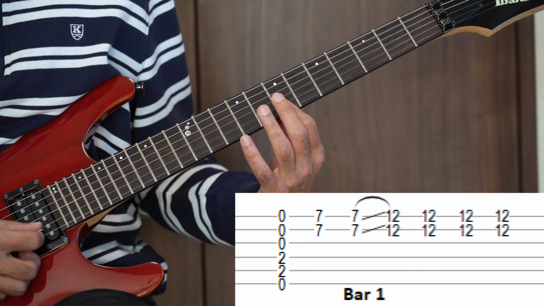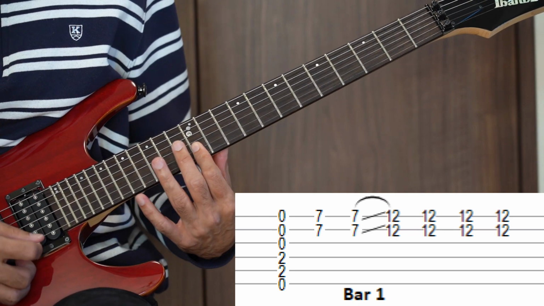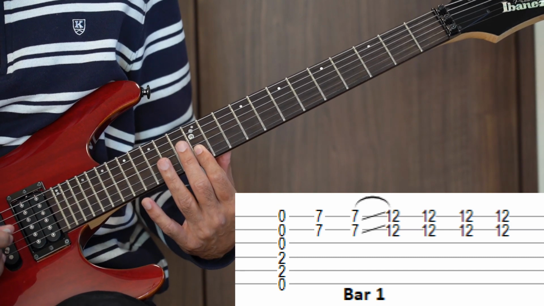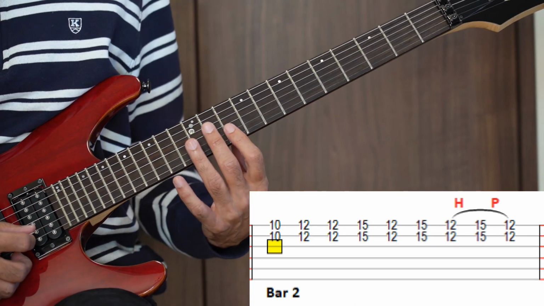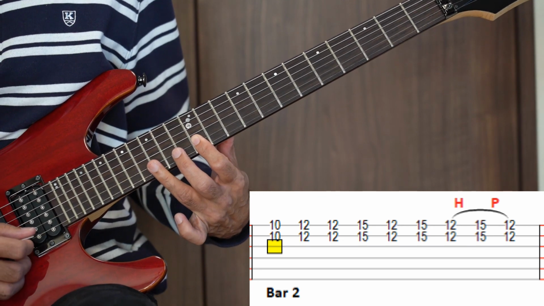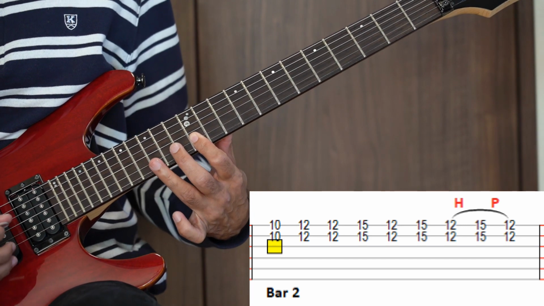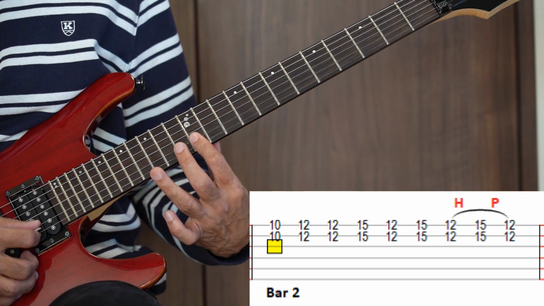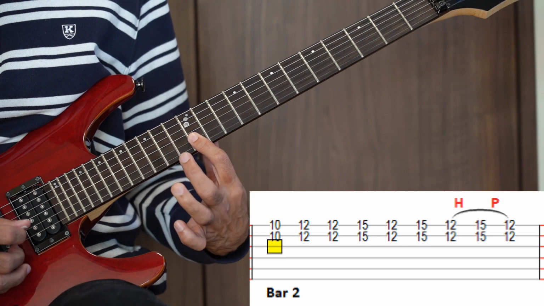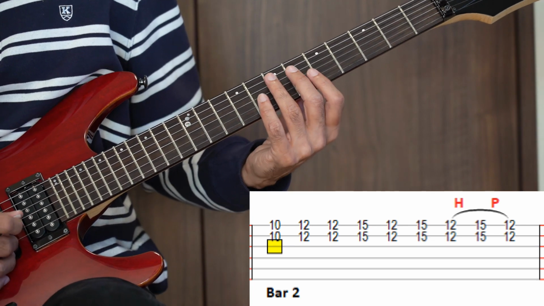Start from 7th fret and then slide 7, 7, slide to 12. 1, 2, 3 on 12th fret. That is bar 1 or section 1. 10, 12, 12. 15, 12. 15, 12. So second time 15, 12 से हम 15 को hammer on करेंगे and 15 से हम 12 तक pull off करेंगे. Okay. So this is bar 2 या section 2.